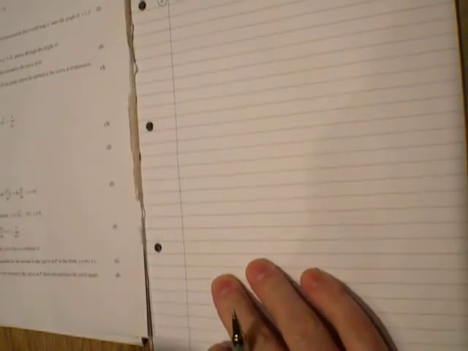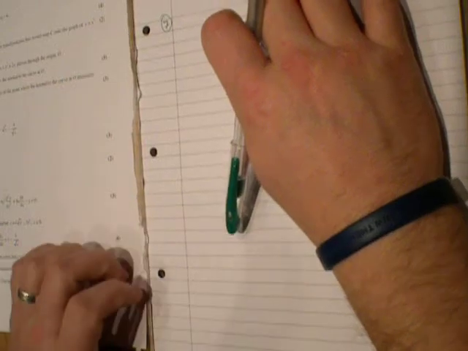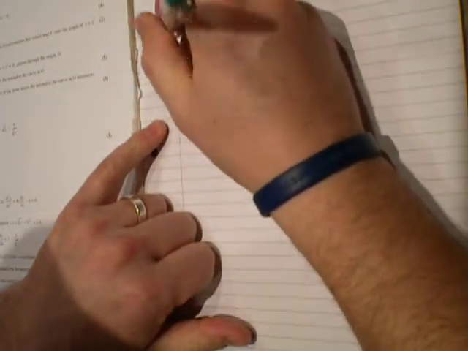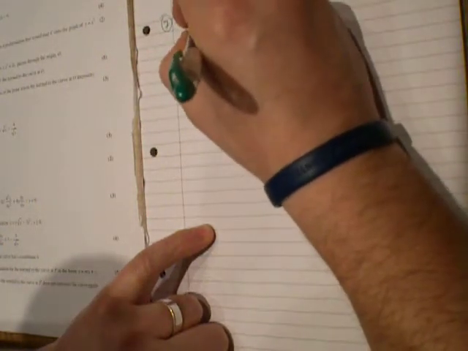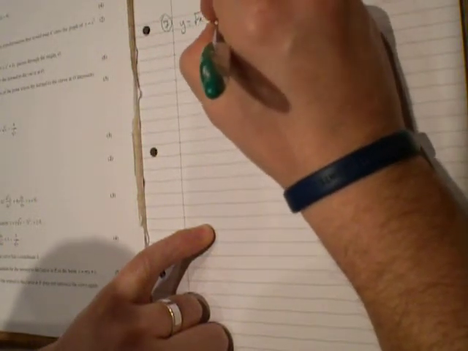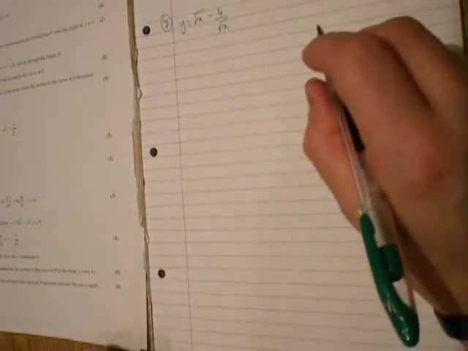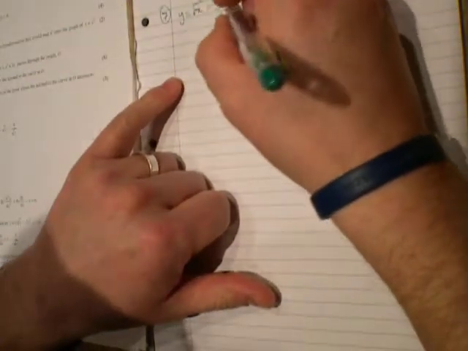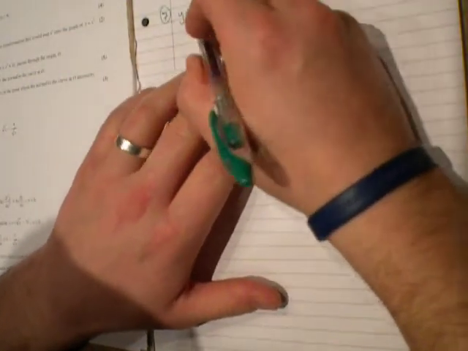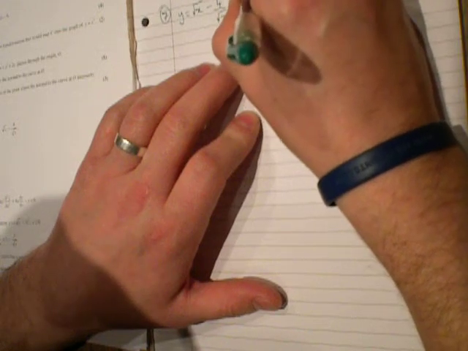Okay, question 7. Question 7, we simply have to differentiate again, and then just do some plugging in. So the original equation really must be rewritten so that we have it in index form. It's much easier to deal with. So root x means it's x to the power of a half.